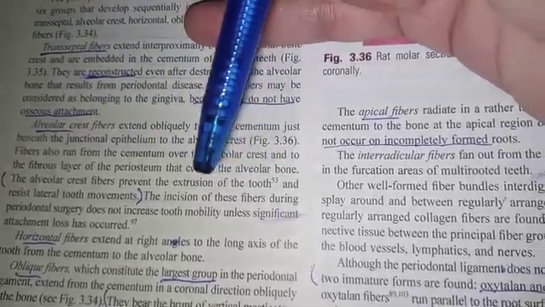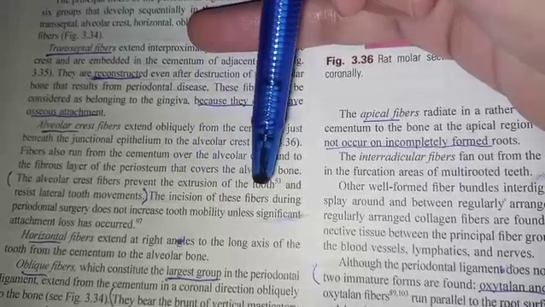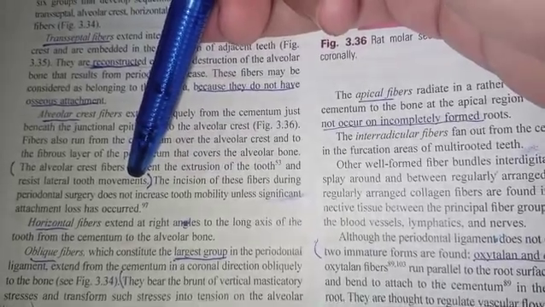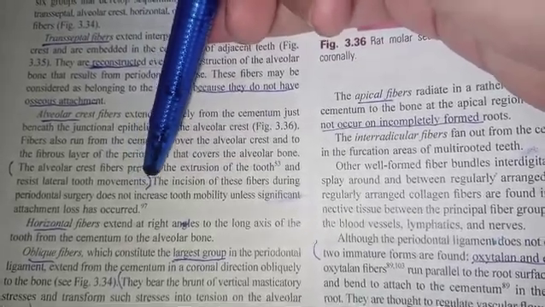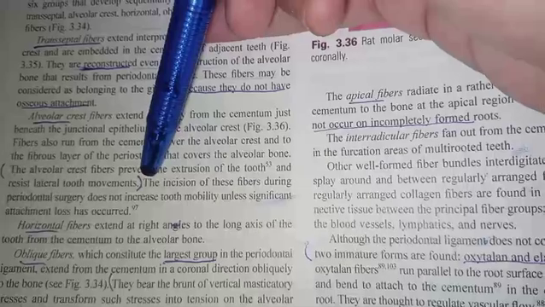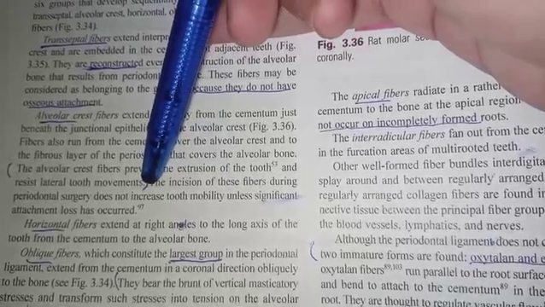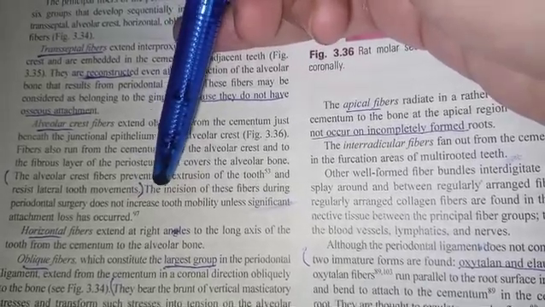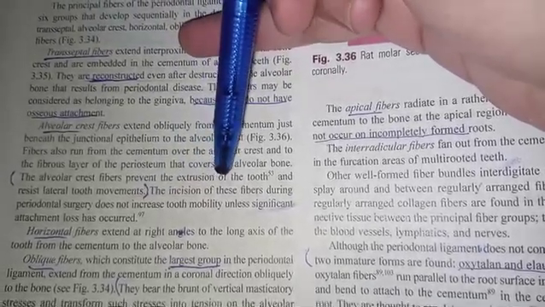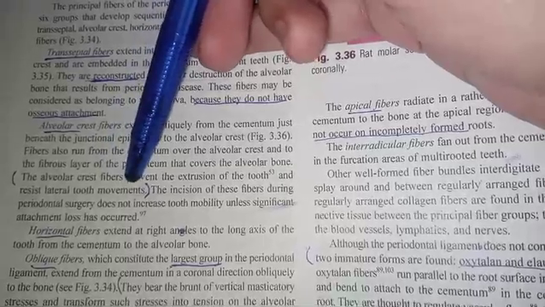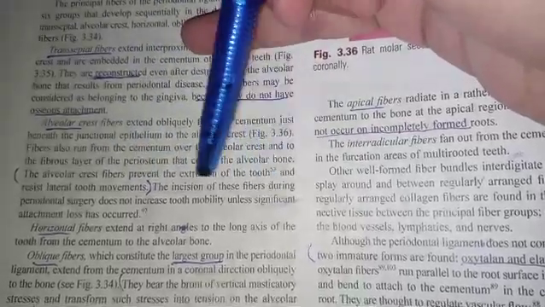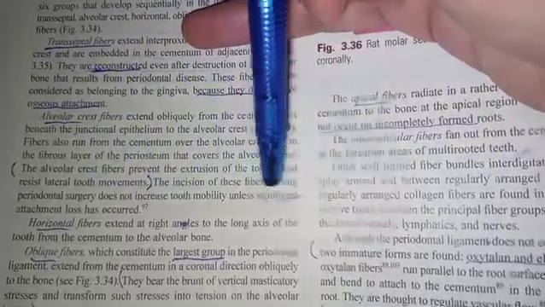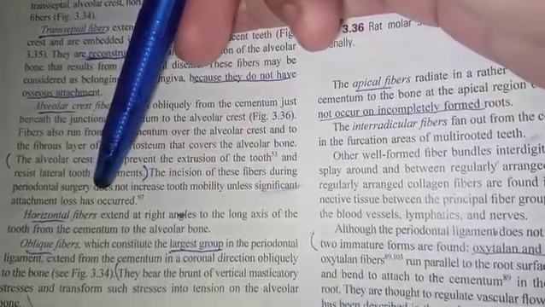Their function is that they prevent the extrusion of the tooth and resist lateral movements, like during surgical removal of the tooth. These fibers do not move the tooth. They prevent the extrusion or extraction of the tooth and resist lateral tooth movements. The excision of these fibers during periodontal surgery does not increase tooth mobility unless significant attachment loss has occurred.